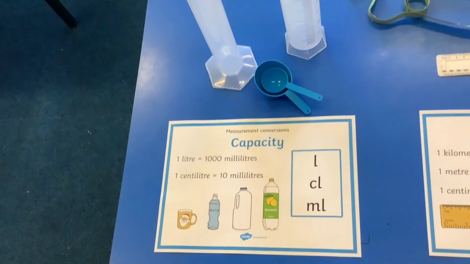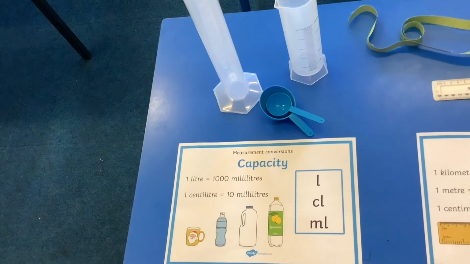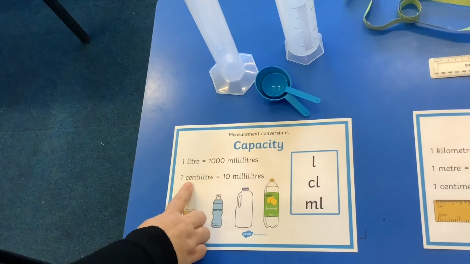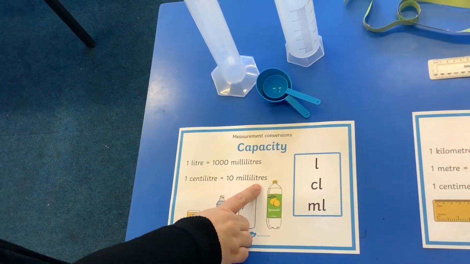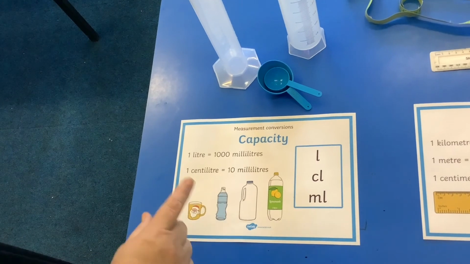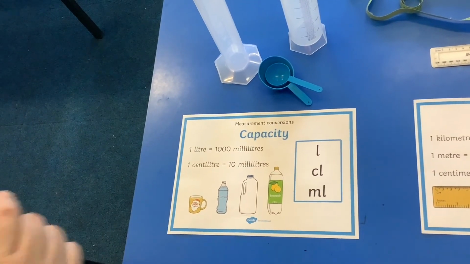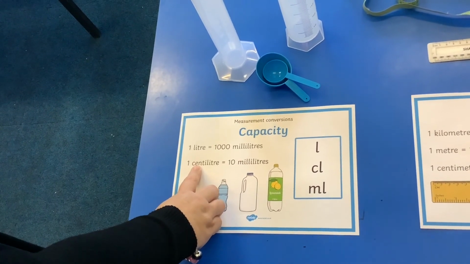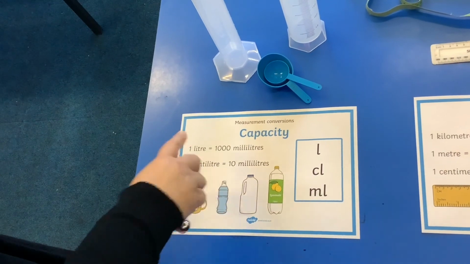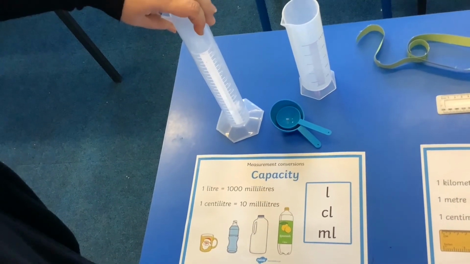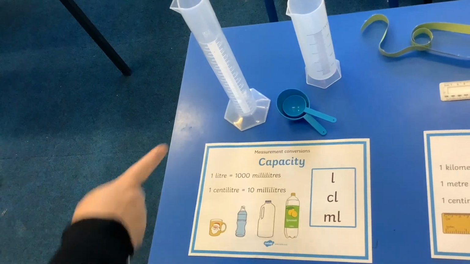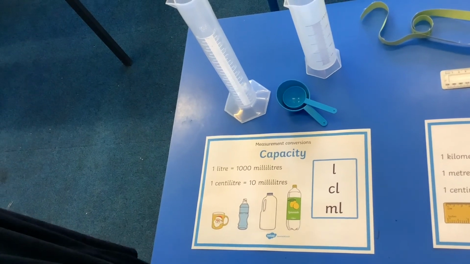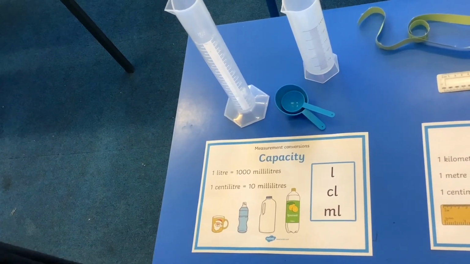So capacity we've got here. We've got 1 litre and what it equals, 1,000 millilitres, and 1 centilitre, which equals 10 millilitres. And hopefully you'll remember that milli means 1,000 and cent means 100. So if you try to remember that. So things you might be able to do with capacity at home, you might have jugs, you might be able to do some measuring at home, you might have these little spoons, or things like measuring spoons for medicine. So have a look at those, the things that you've got.